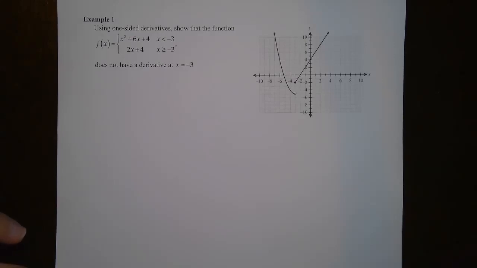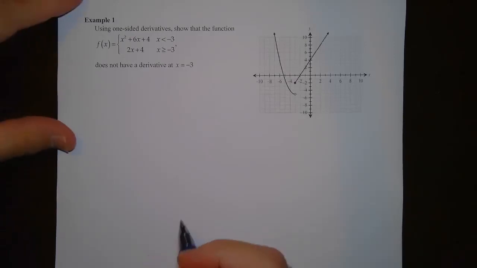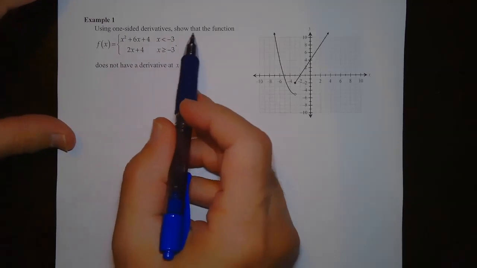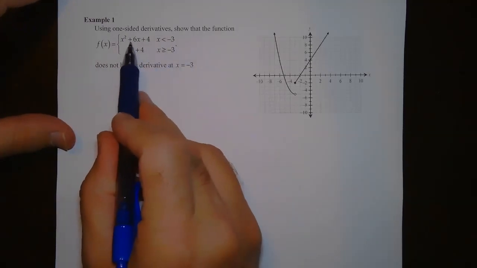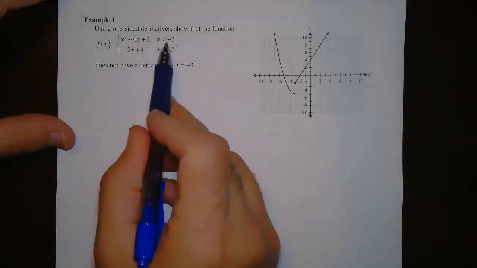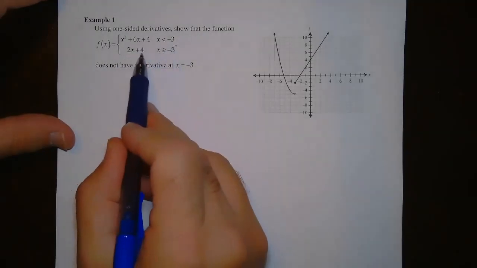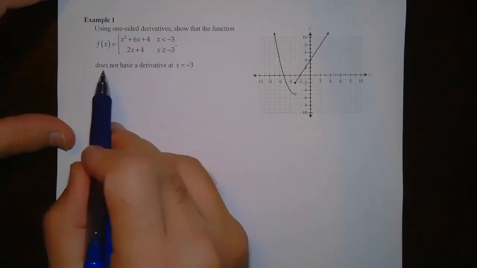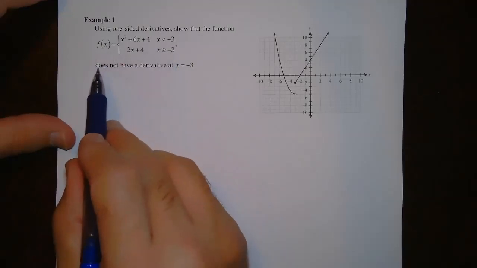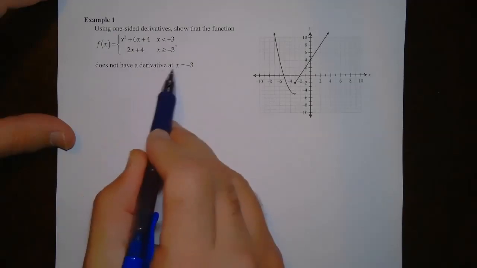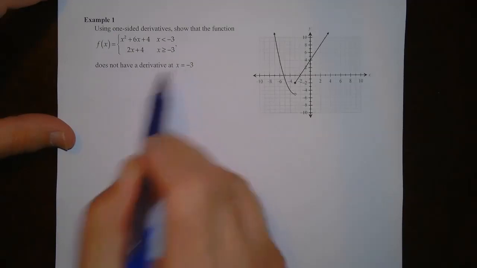A little frustrated. Okay, so using one-sided derivatives, show that the function f of x, which is a piecewise function, it's x squared plus 6x plus 4 when x is less than -3, and 2x plus 4 when x is greater than or equal to -3, I accidentally said 3, does not have a derivative at x equals -3.